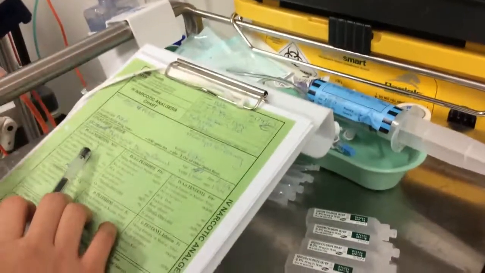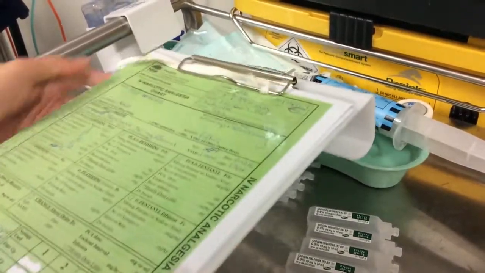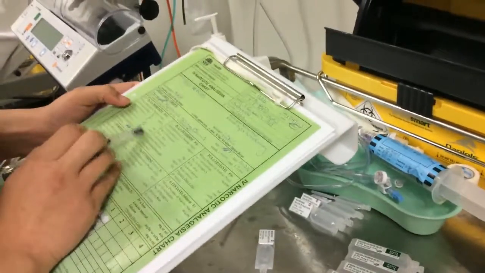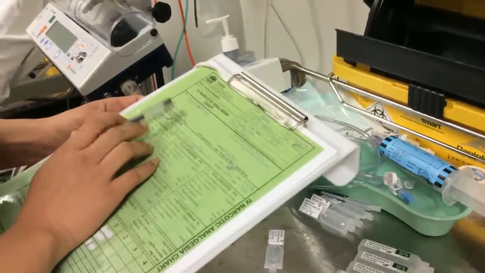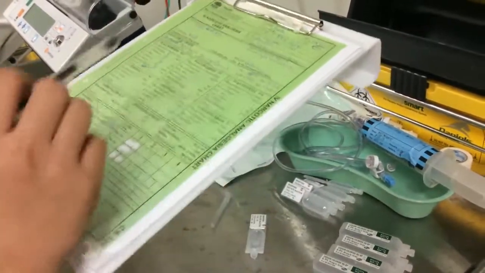Number of syringes is 3. Concentration is 1 mg per ml. PCA dose is 1. Lockout interval is 5 minutes. Basal infusion is 0. Hourly dose limit is 12 mg, and it's signed and written by the doctor, stated that the patient doesn't have allergy according to the patient, and it's not been given.